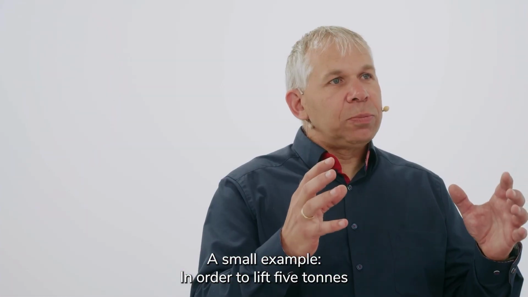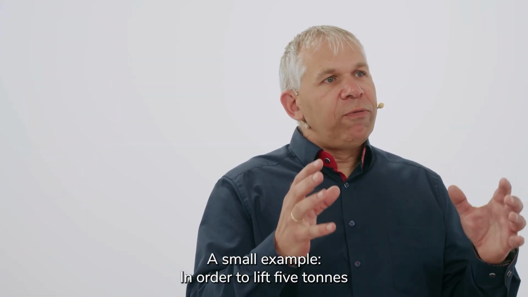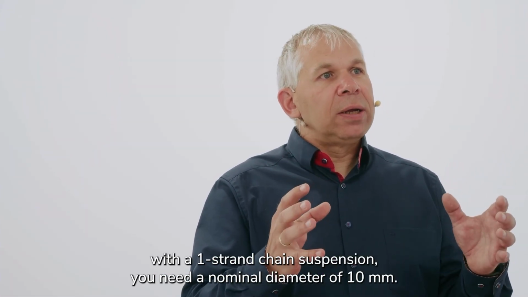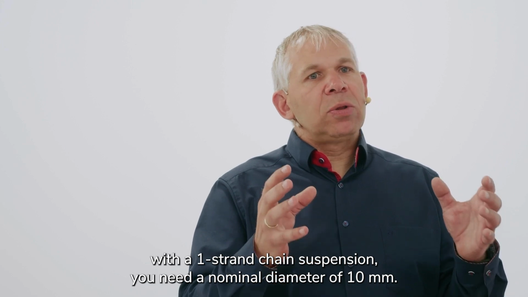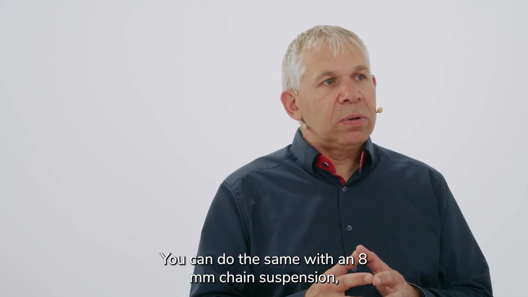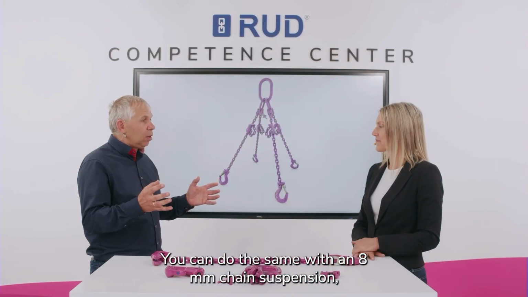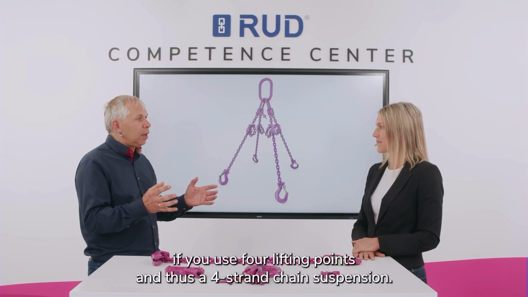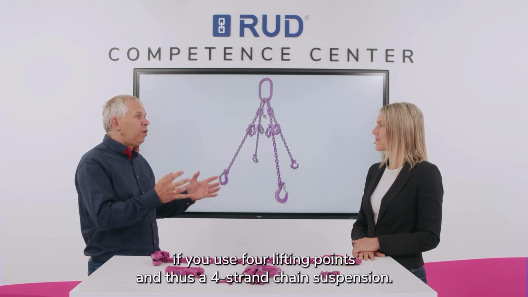A small example: in order to lift 5 tons with a 1-strand chain suspension, you need a nominal diameter of 10 mm. You can do the same with an 8 mm chain suspension, if you use 4 lifting points and thus a 4-strand chain suspension.